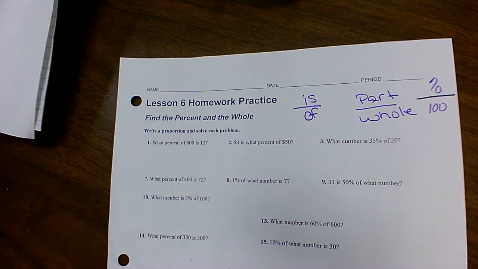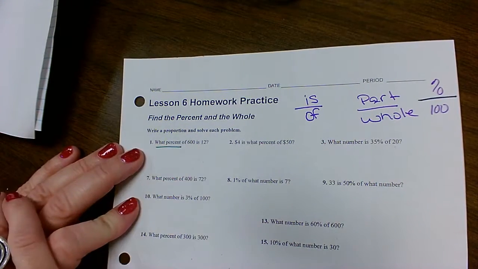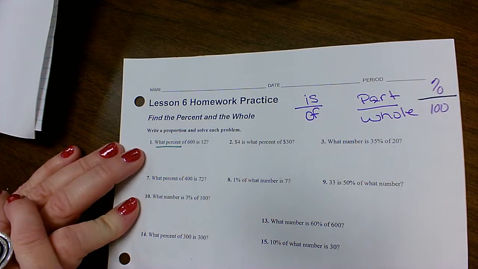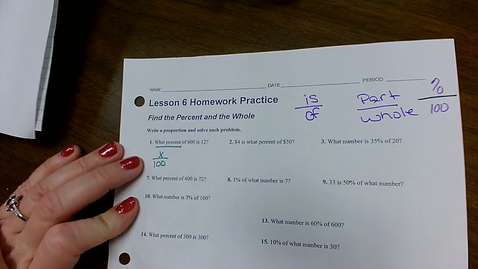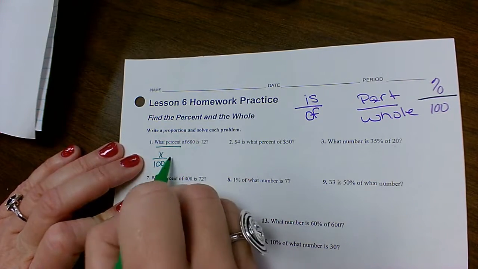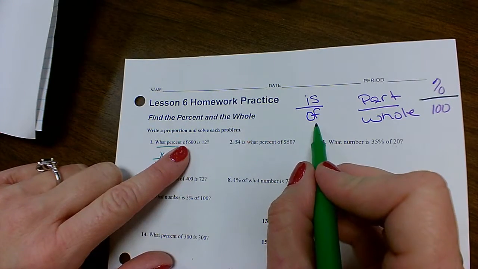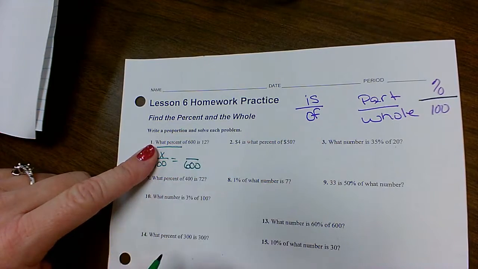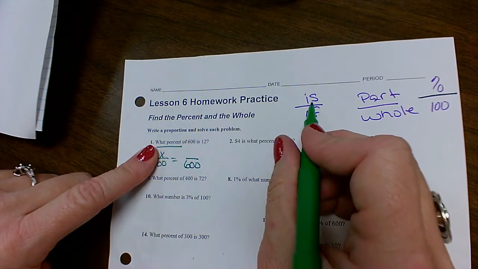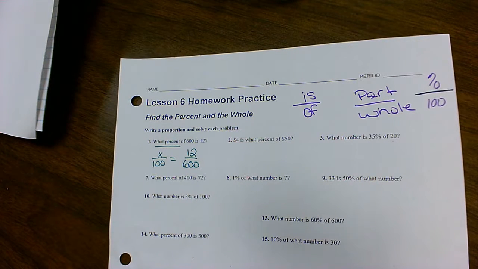Okay, let's look at number 1. What percent of 600 is 12? So your x is going to be your percent because we don't know it. We're looking for it. Of 600. If you look up here, you see of is on bottom. So 600 is on bottom. Is on top. So 12 goes on top.